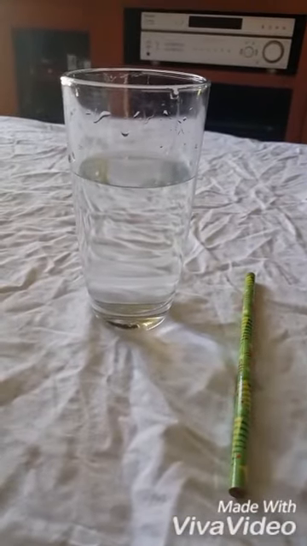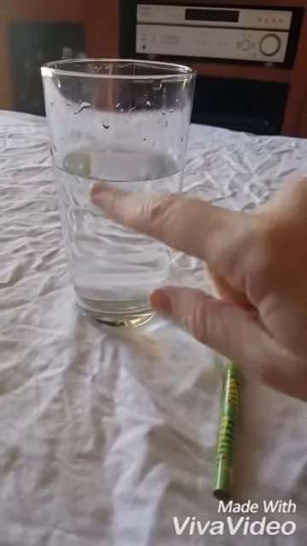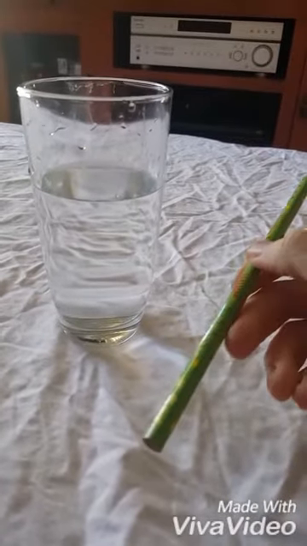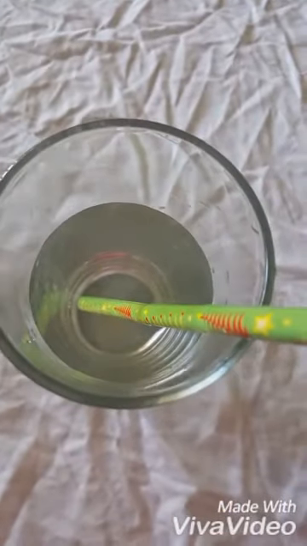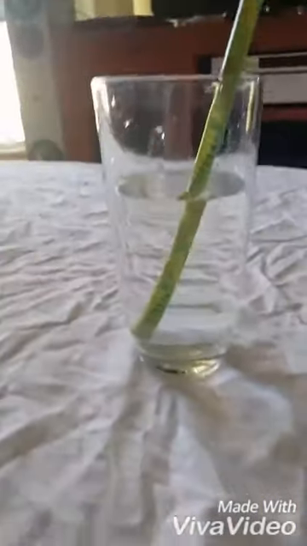Okay, for the first experiment, all we need is a glass of water. Don't fill it to the top, maybe just till about there, and a pencil. Now we are going to place the pencil into the glass. Now firstly, let's have a look from the top. And it still kind of looks the same, doesn't it? But what happens if we look from the side?